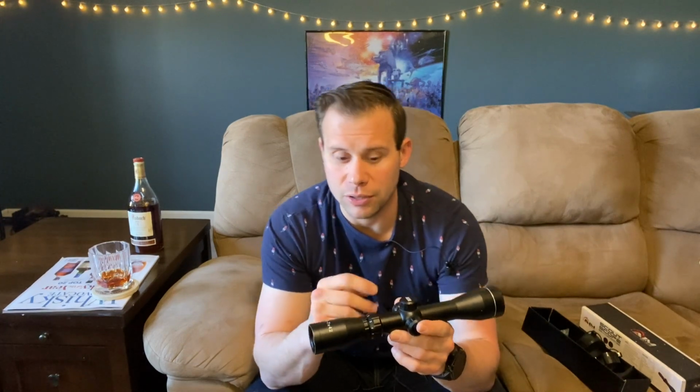All right, now first focal plane versus second focal plane is all about where the reticle image is in relation to the erector housing. If the reticle image is in front of the erector housing, then it is a first focal plane scope. And if it's behind the erector housing, then it is a second focal plane scope.